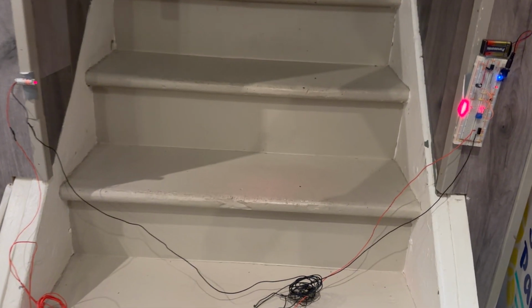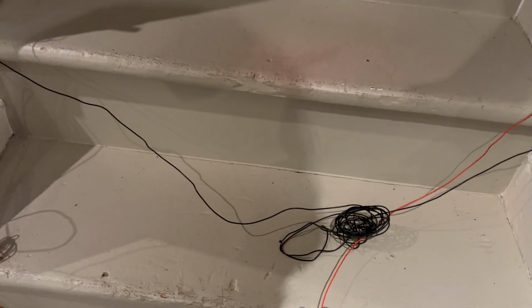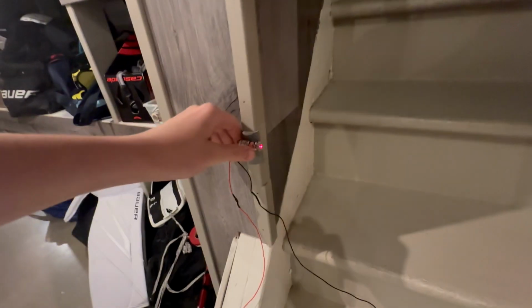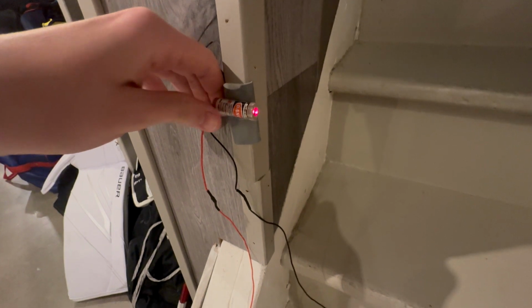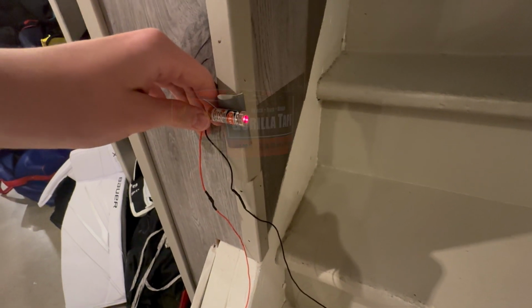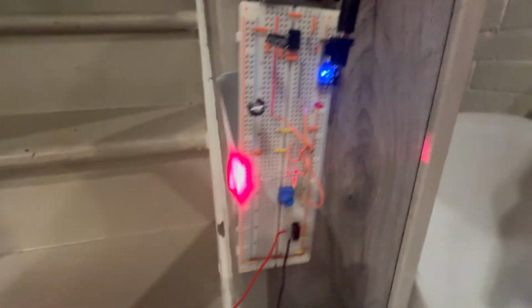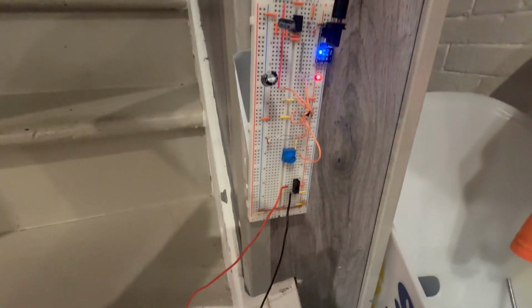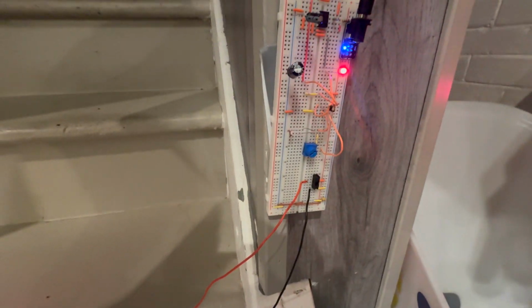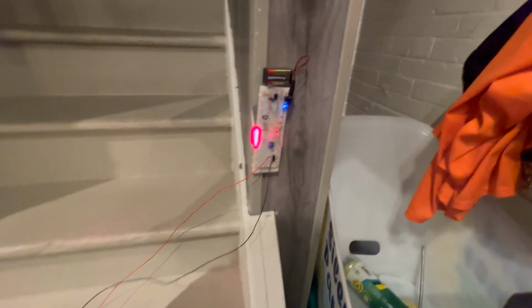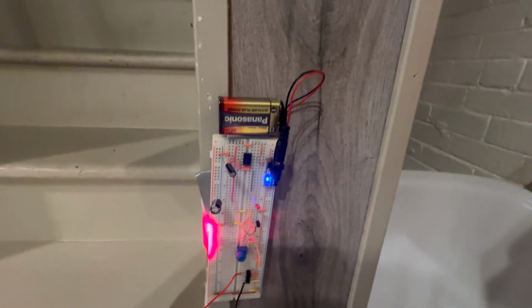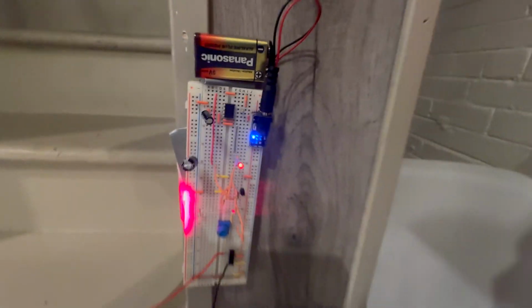I currently have the device hooked up to a wall. Normally these wires would travel up and around the door frame, but for the demonstration's purposes, I've just run them down the stairs. I've set up the laser on this laser mount, otherwise known as Gorilla Tape. The device itself is attached to the wall using another custom mount, also Gorilla Tape. The battery for the circuit is also attached to the breadboard via Gorilla Tape.